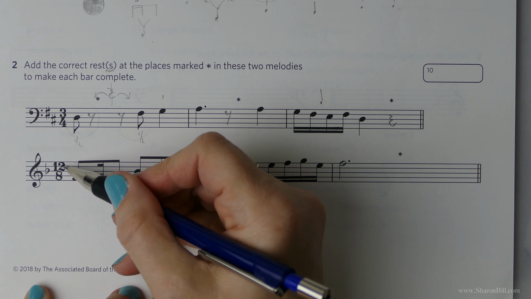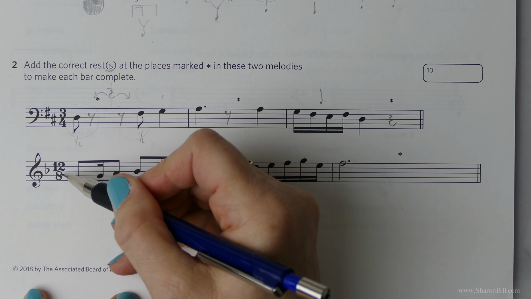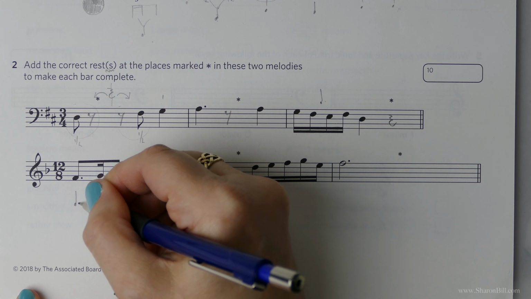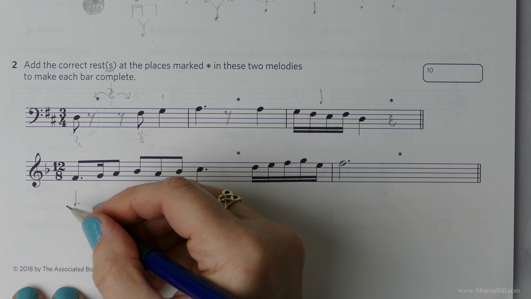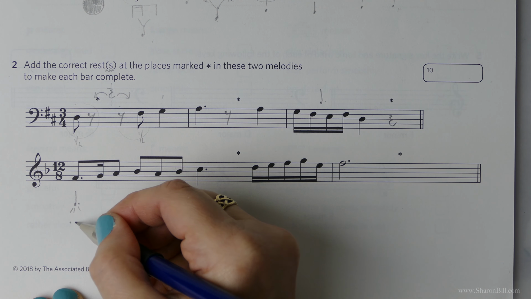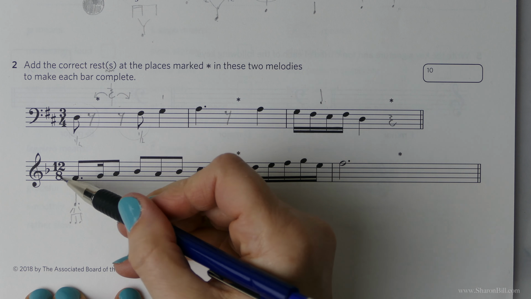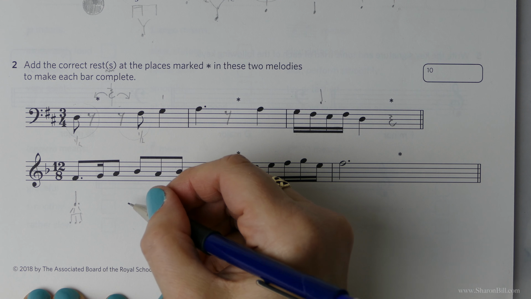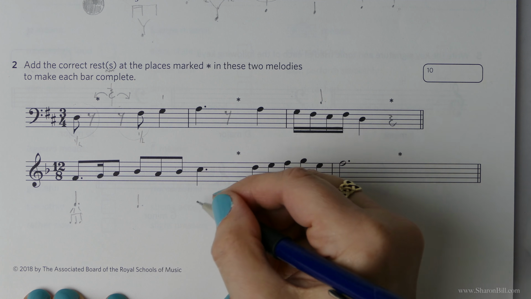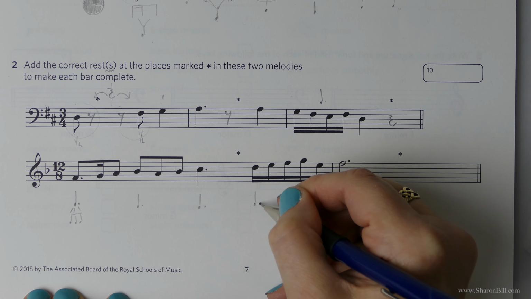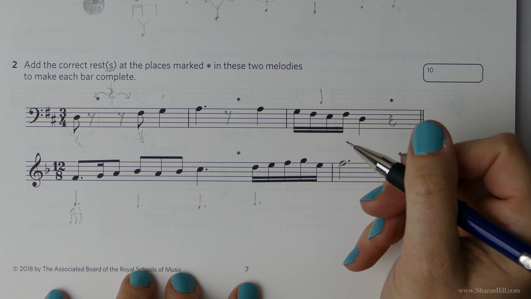Now we're in 12/8, which is a compound time signature. That means we need to show each group of 3, each dotted crotchet beat. It's a group of 3 quavers or 3 8th notes, and 12/8 has 4 of these, so we need to show beat 1, beat 2, beat 3, beat 4. So we need to reflect that in the way we group our rest.